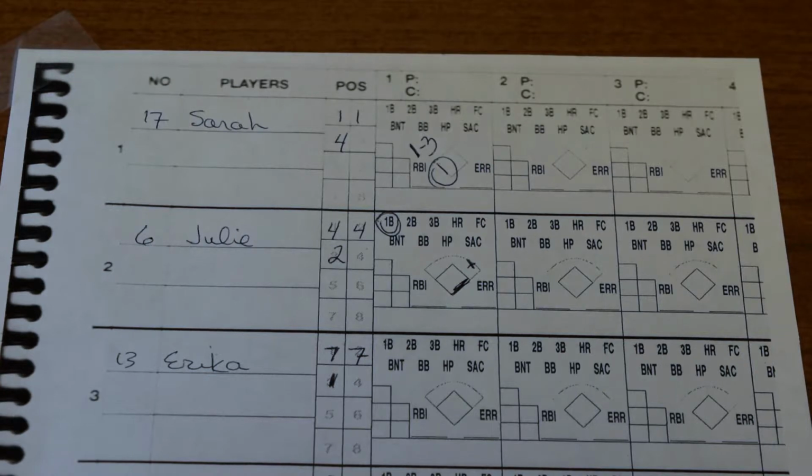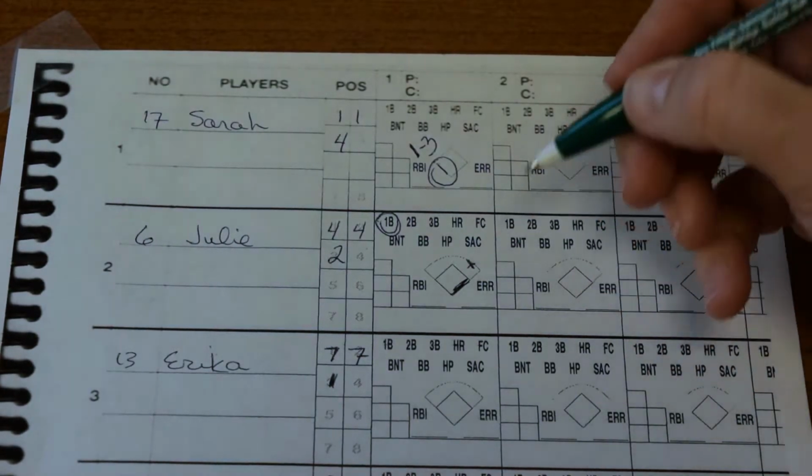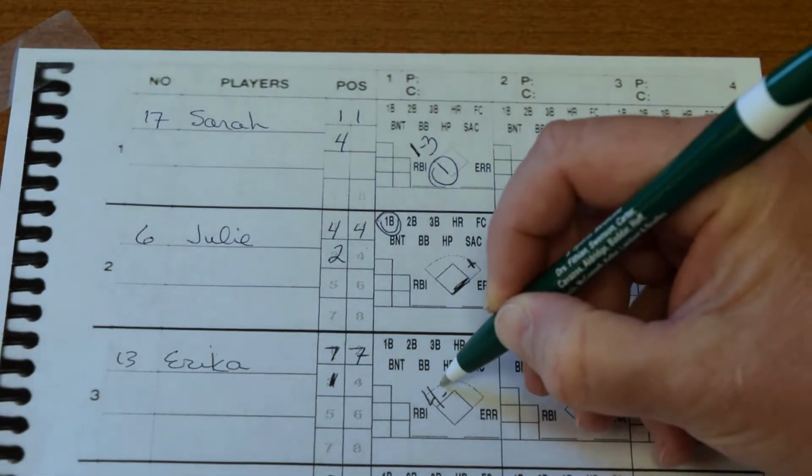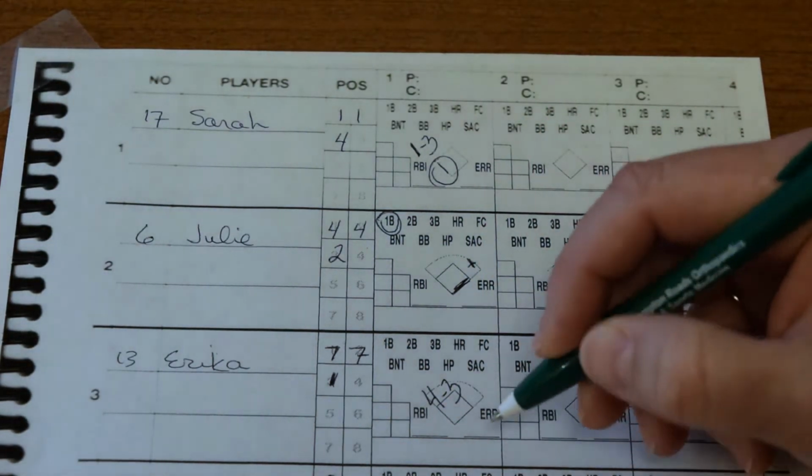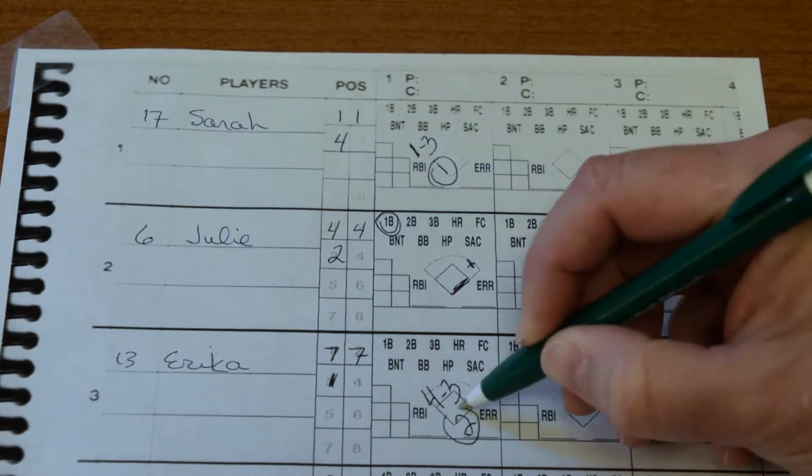This time the ball was hit to the second baseman and she threw it to first base. So if you put 4-3, you would be correct. And she got her out. In this case, we're going to put a 2.